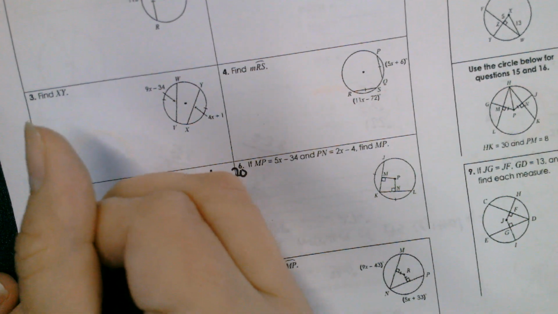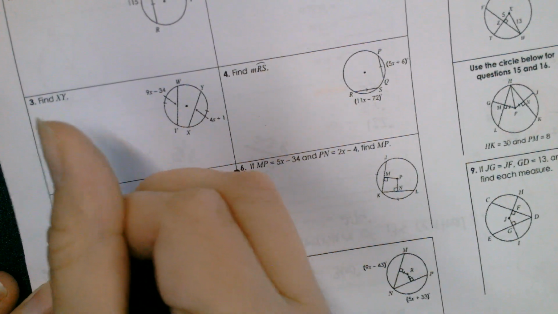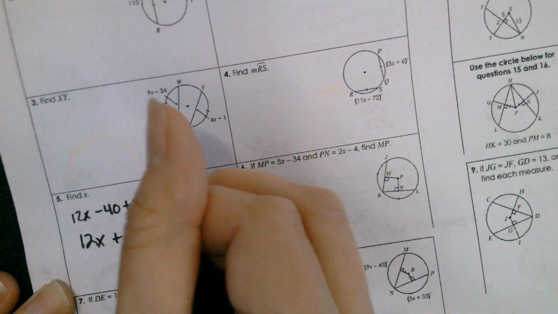Keep your hands to yourself. Guys, they're like middle schoolers right now.